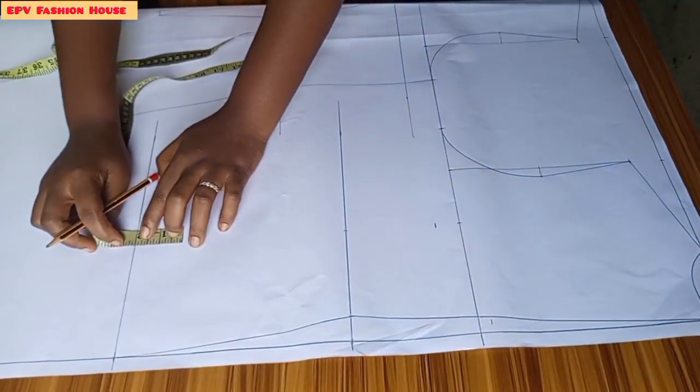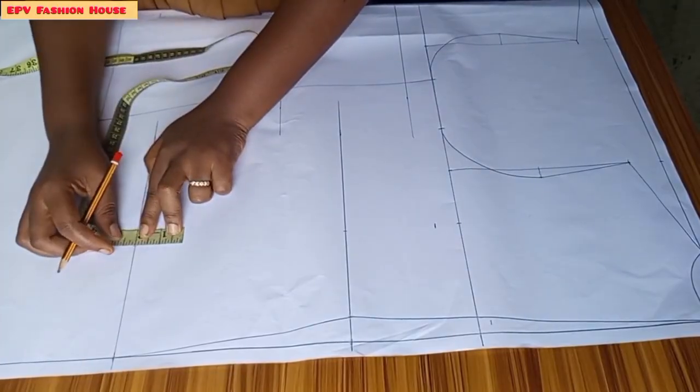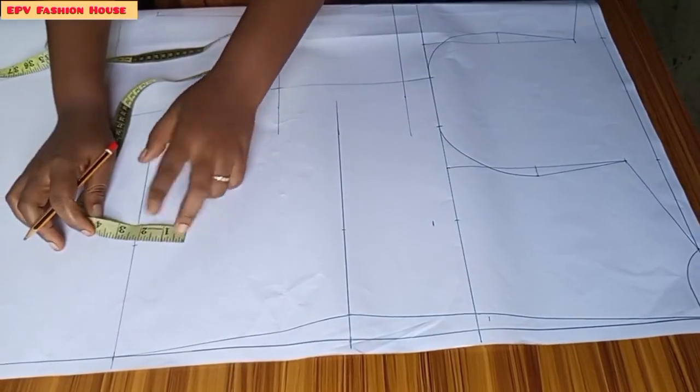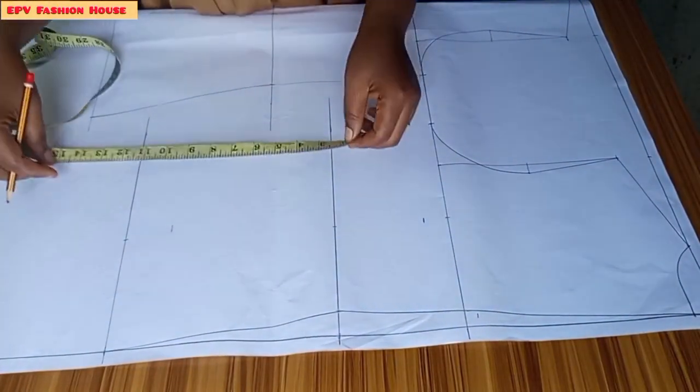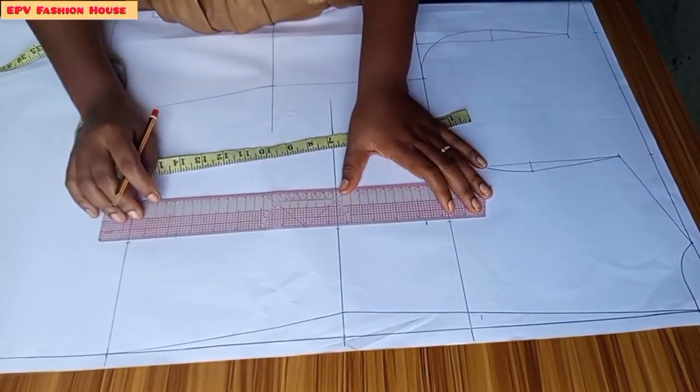Then at my back, I'll come up by 2 inches. You can come up by 3 inches. It all depends on you. Then I'll connect this.